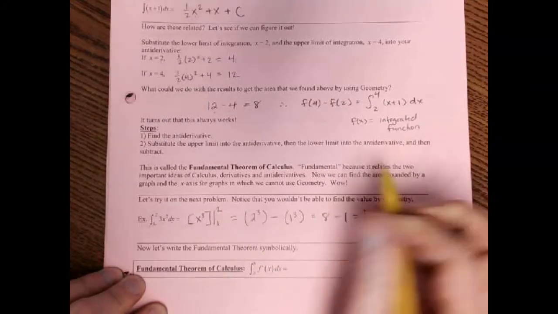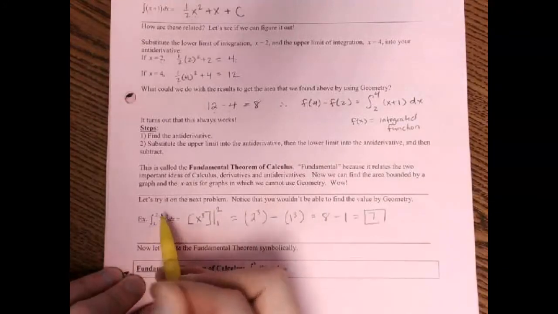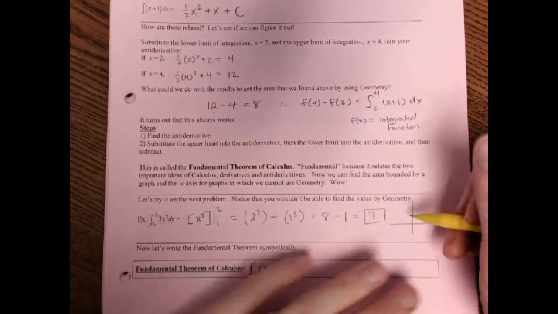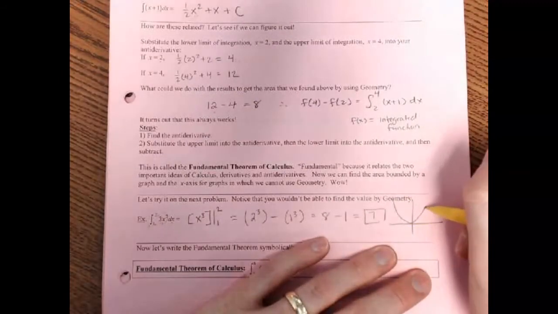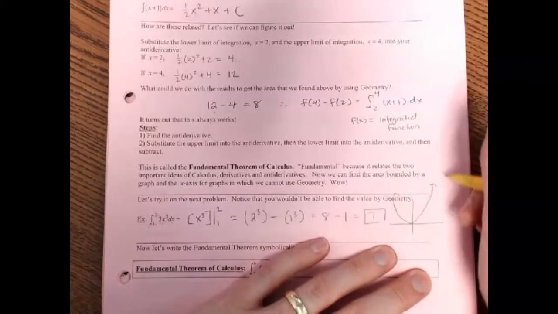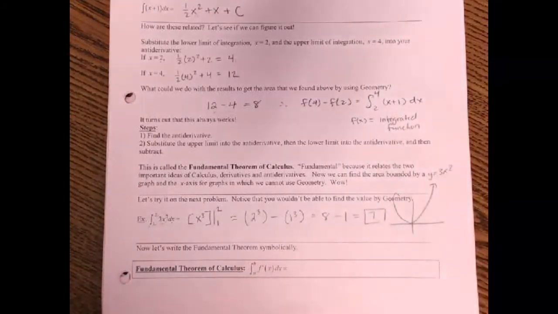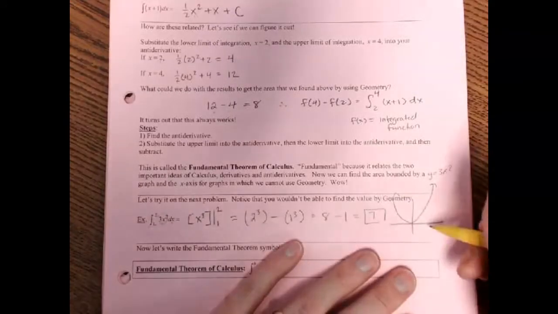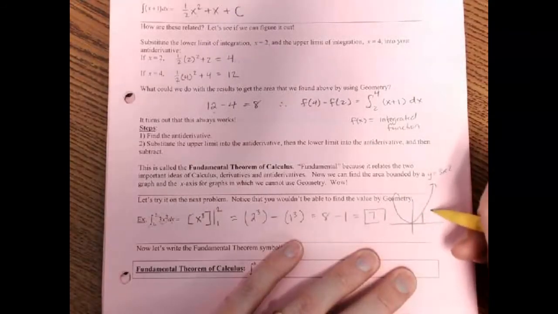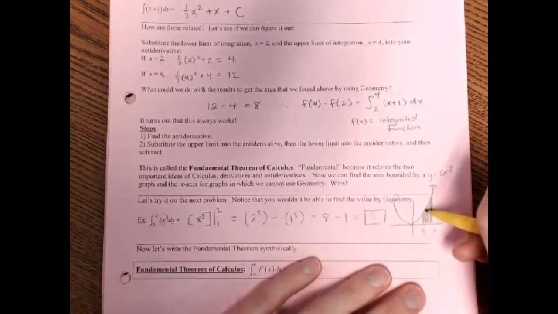So if I were to graph this function, 3x squared, which is a parabola, it's just got a vertical stretch. So it's going to look more or less like this. Let's call that y equals 3x squared. If I wanted to find the area bounded by this parabola between, let's call it 1 and 2, right? There's 1, there's 2. If I wanted to find the area of this weirdly shaped region, it's not a trapezoid, right? Because that top would be curved.